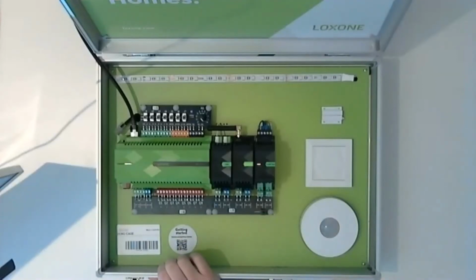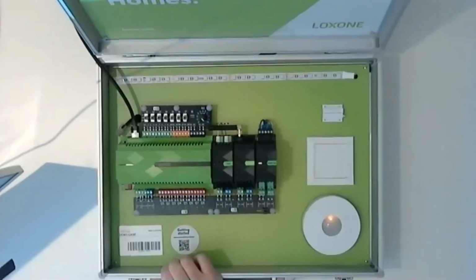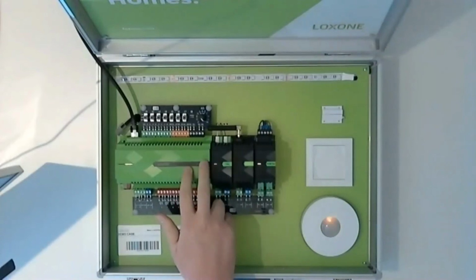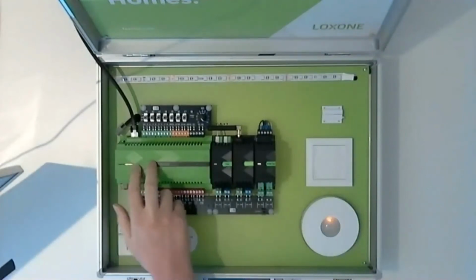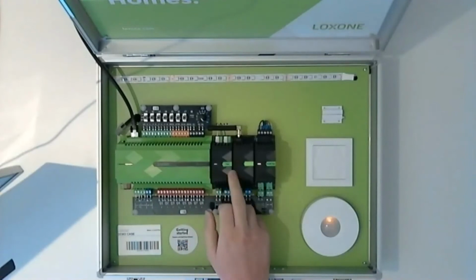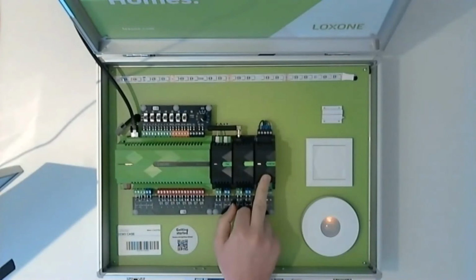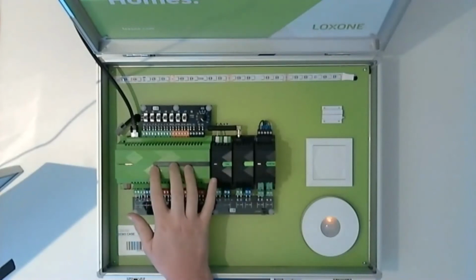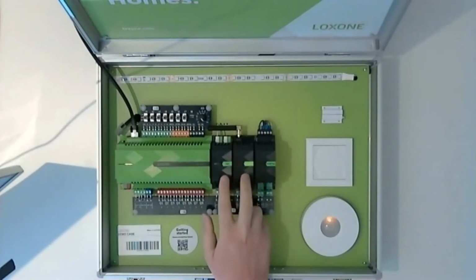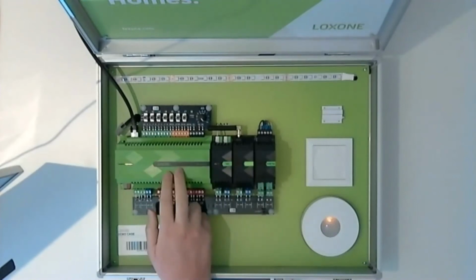So this here is my demo case. I'm just going to straighten it up because I have massive OCD. In the demo case, again, we have a Miniserver, we have a tree extension, an airbase extension, and an RGBW dimmer. So the Miniserver is the brains. You always need a Miniserver. The tree and the air, these are extensions. So these connect to the Miniserver to give us additional functionality.